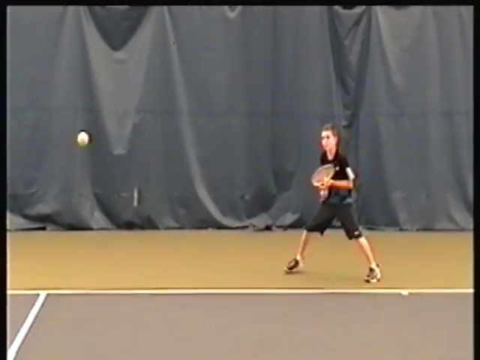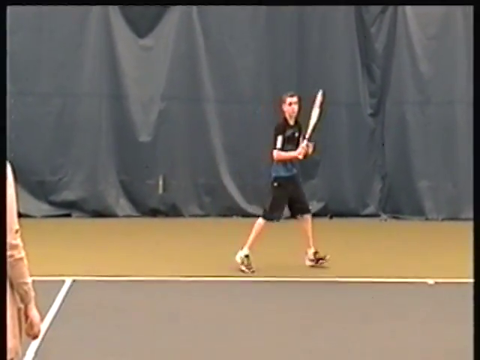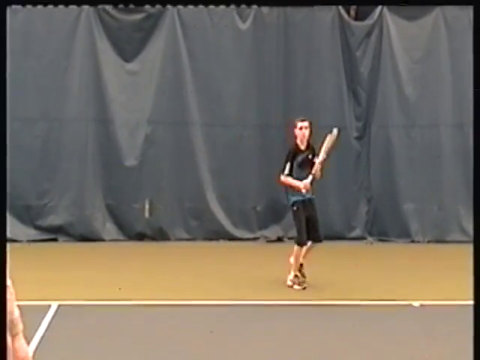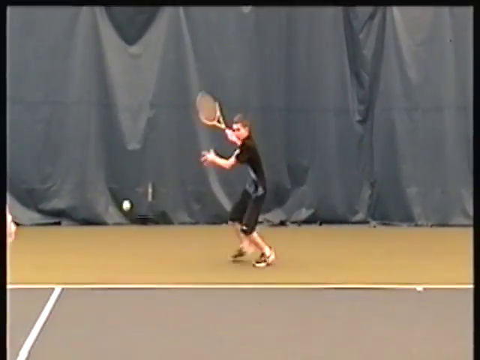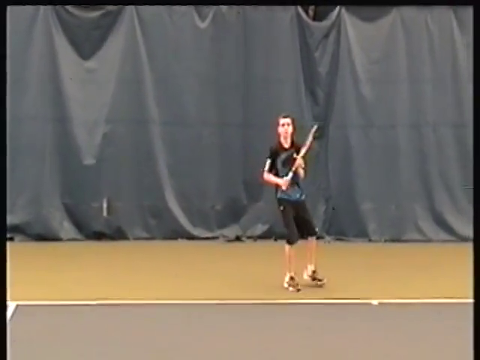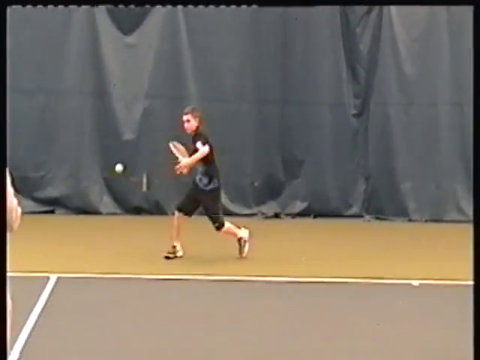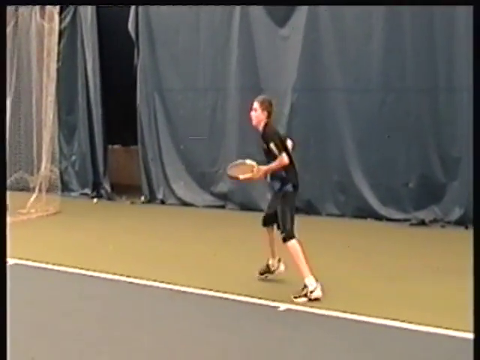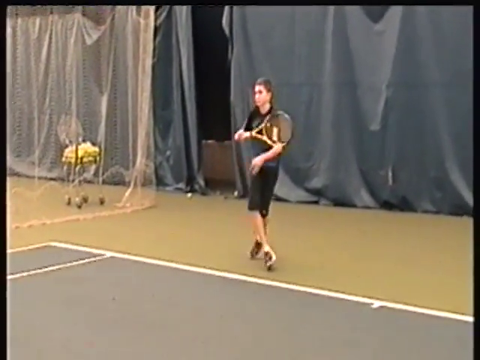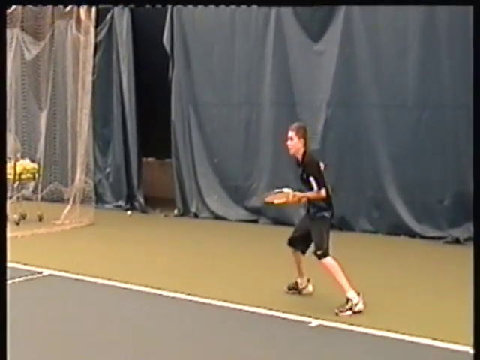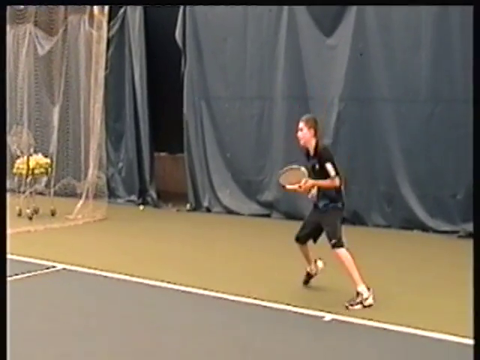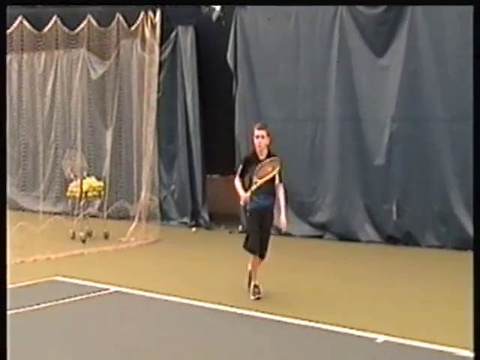Now the second element we changed is that we switched to double bend, and that was maybe the most difficult part in the long-term development of his forehand. So here he is 12 years old hitting forehand. We see a lot of interesting elements: footwork, good timing, a little bit of increase in power.